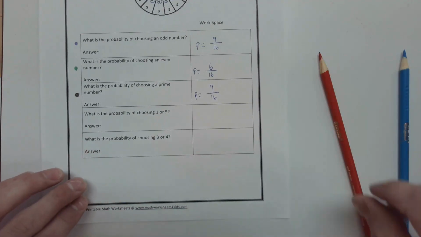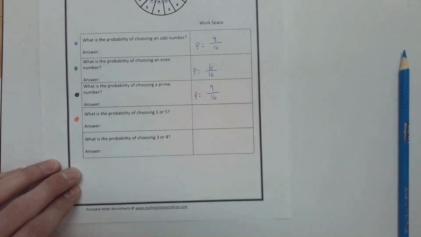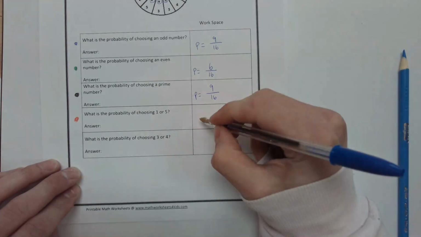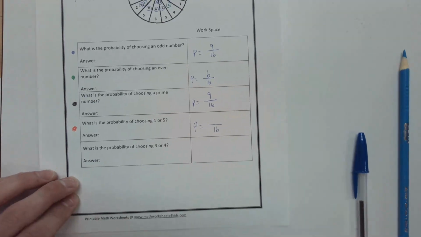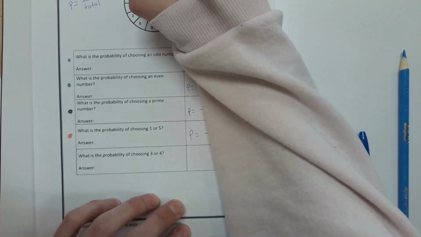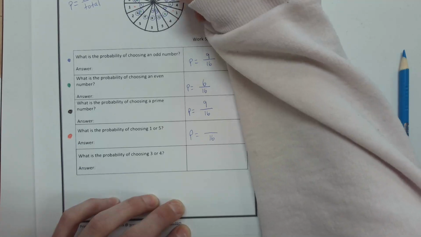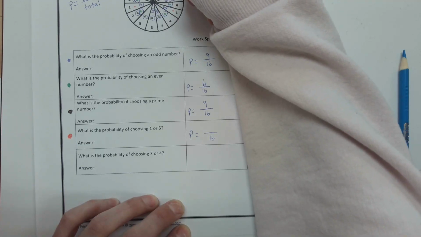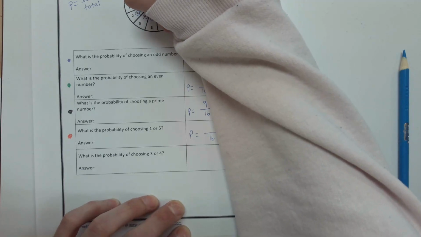All right, question number 4. We'll use the red color for this one. What is the probability of choosing 1 or 5? Let's highlight all of the ones first. All right, those are all of the ones. Now let's highlight the reds, or the 5s, sorry.